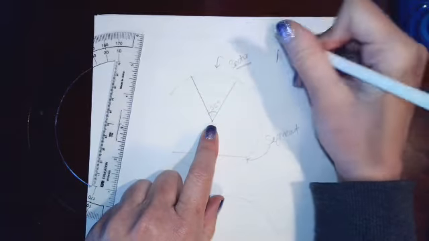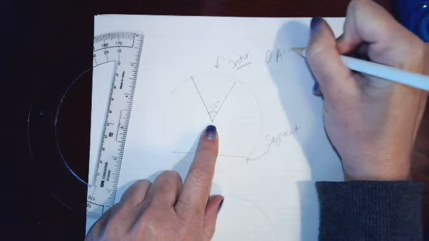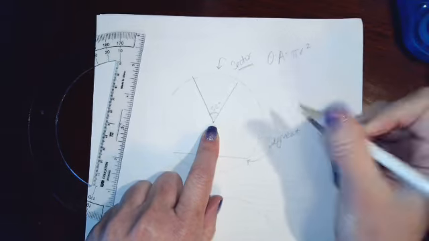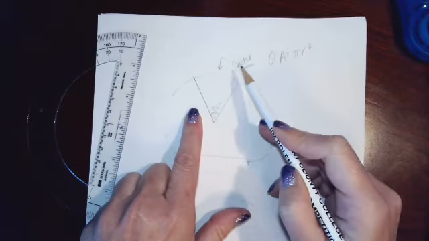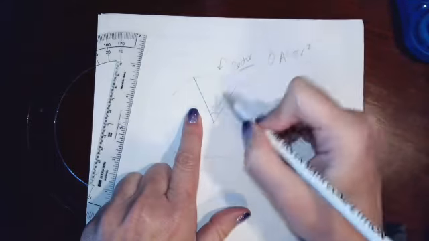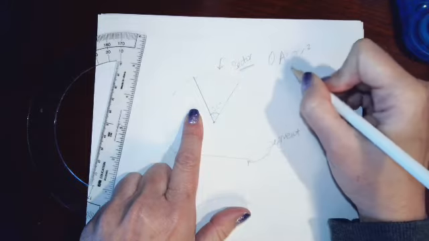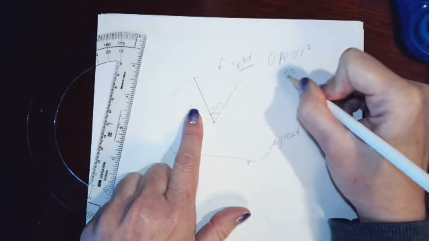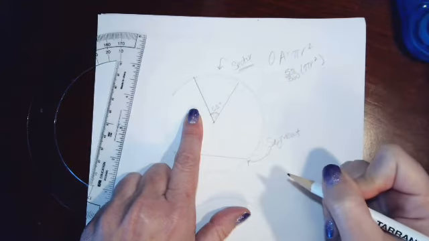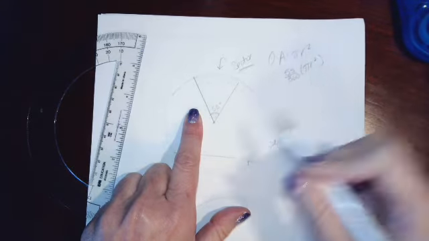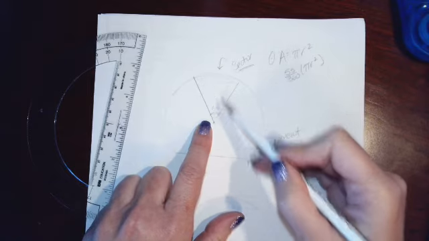Well, I know that the area formula for a circle is pi r squared. That would be the entire circle. If I just want the area of this sector, then I just want this piece, that would be 55 out of 360 degrees of the total area of the circle. So that's how I would find the area of the sector.